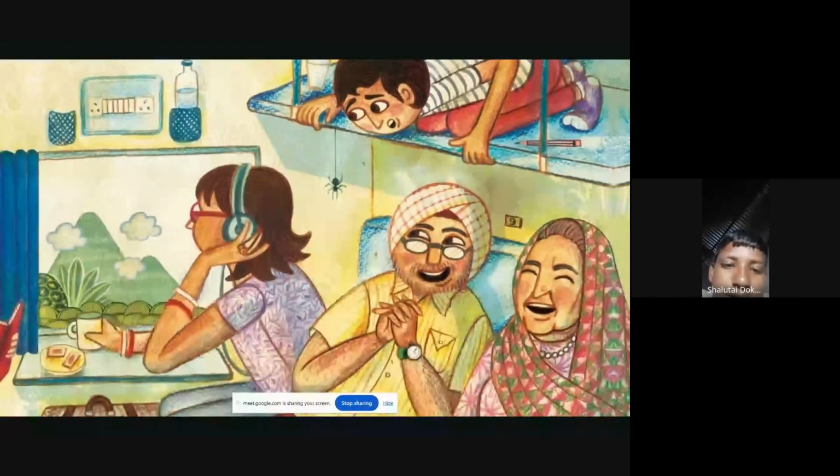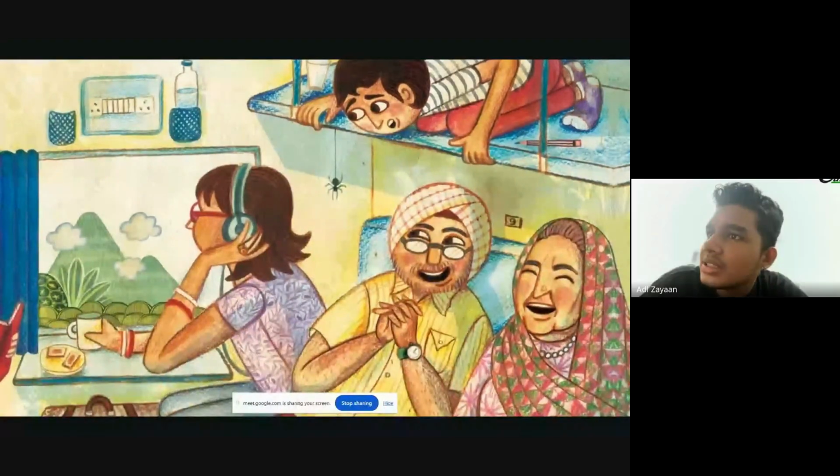Drawing, yeah, drawing. So as you can see from the window, I guess they are going to a beautiful place filled with greenery. I guess they are going to the north, the mountain region. But I am not sure. So we can go to the next part of the story and discuss this.